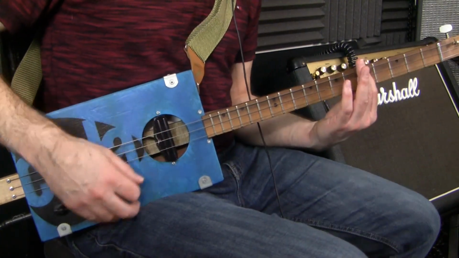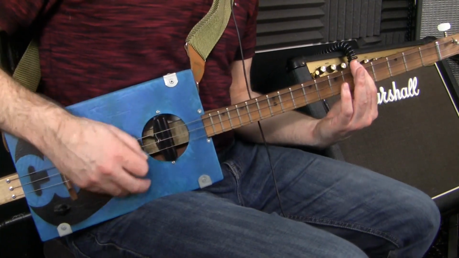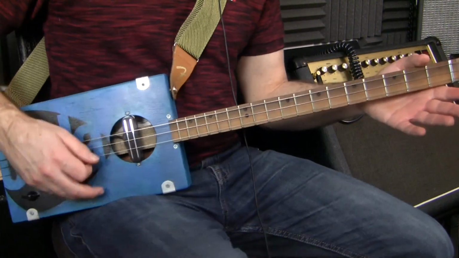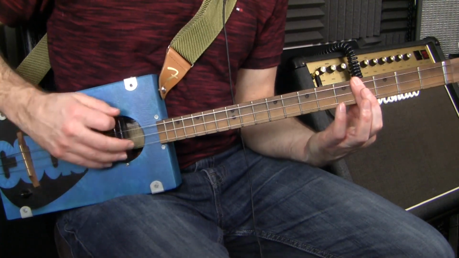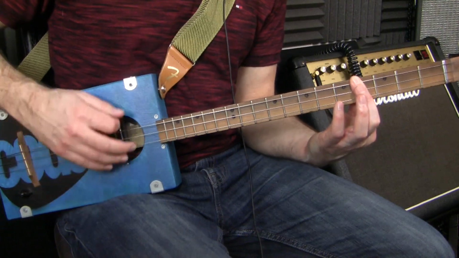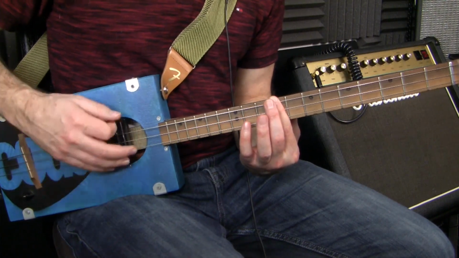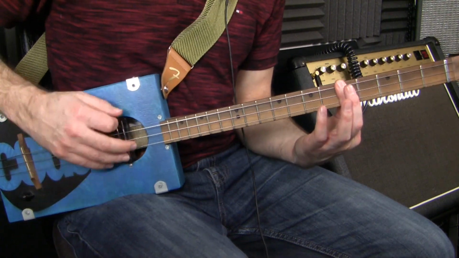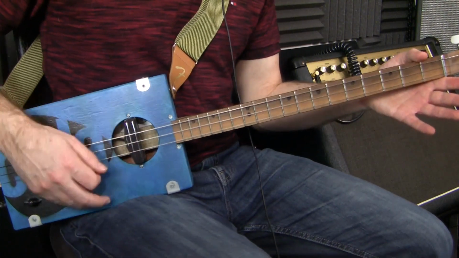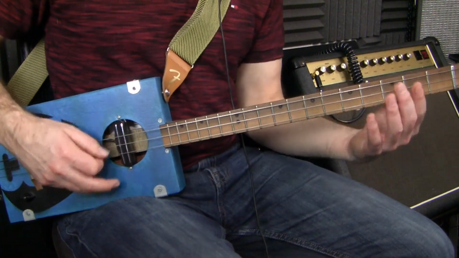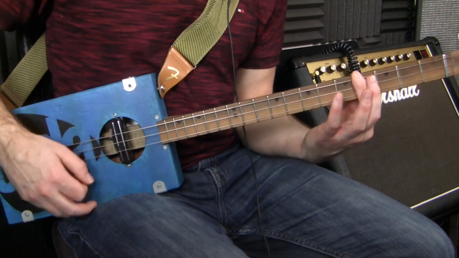So C, 1, 2, 3, 4, G. Then B, and then E, so fret 9, back to C again, G, and then A, then B.